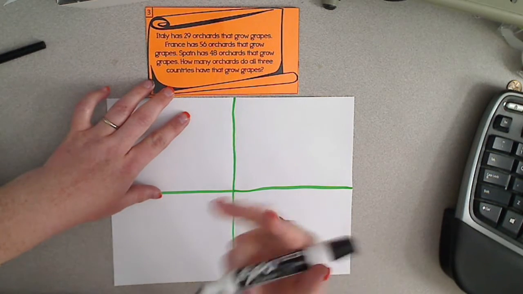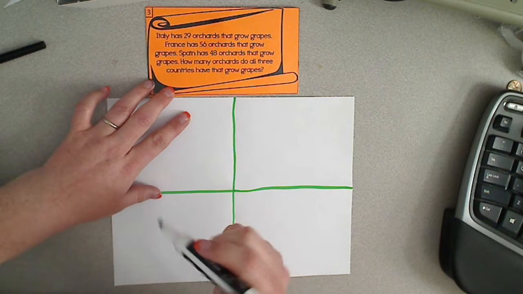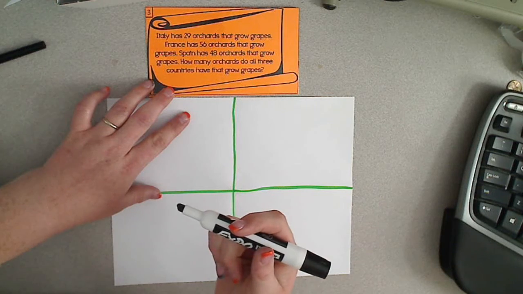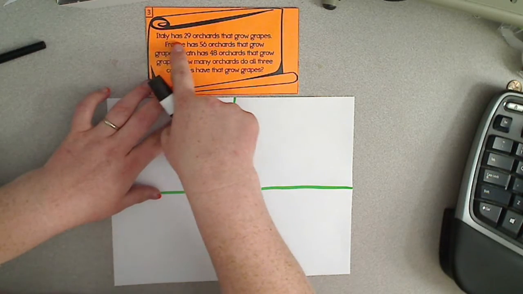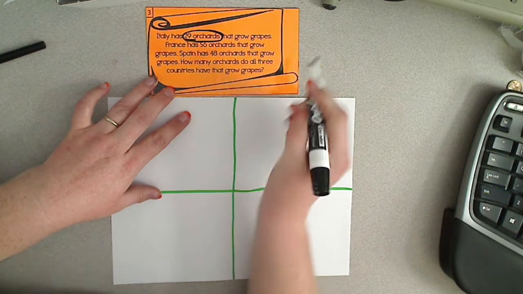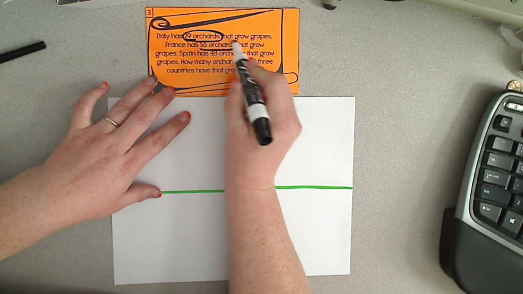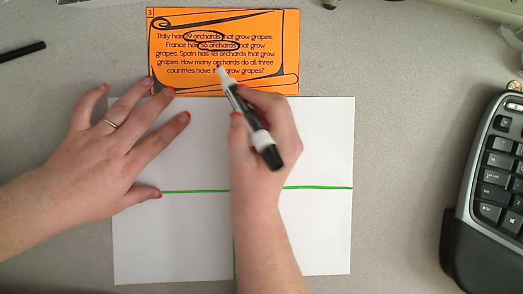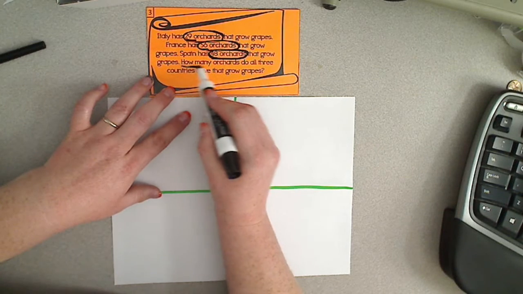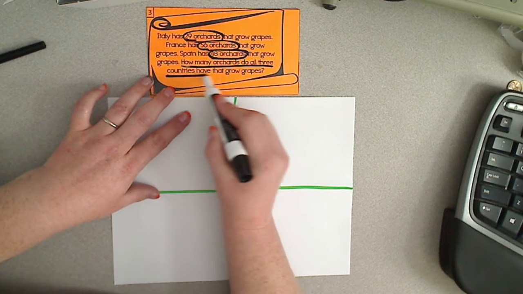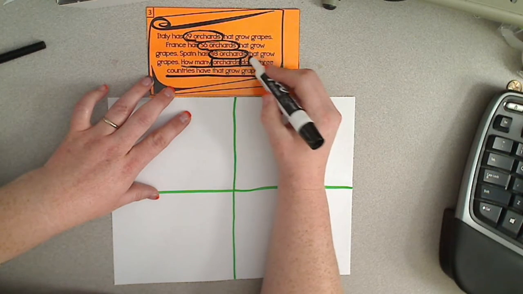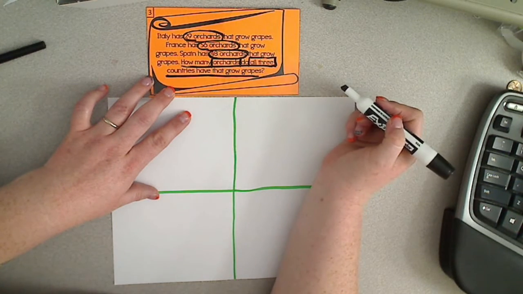Our strategy is that we have to read it 3 times total before we start working anything. But this time we can start using our word problem strategy. So Italy has 29 orchards that grow grapes. France has 56 orchards that grow grapes. Spain has 48 orchards that grow grapes. How many orchards do all three countries have that grow grapes? So we're looking for orchards and we're talking about all three countries.